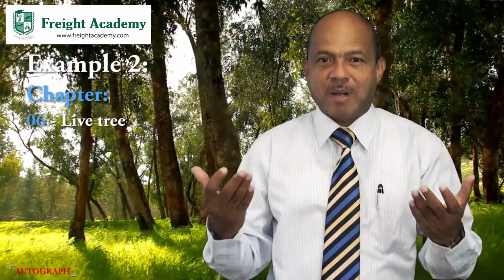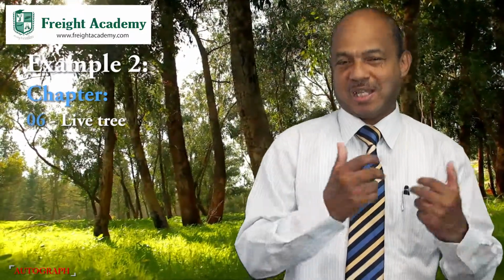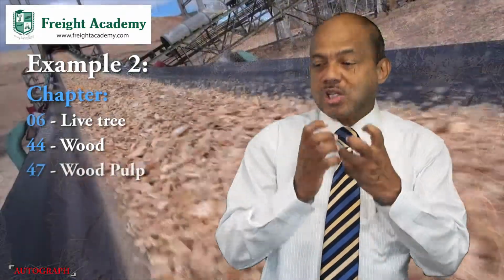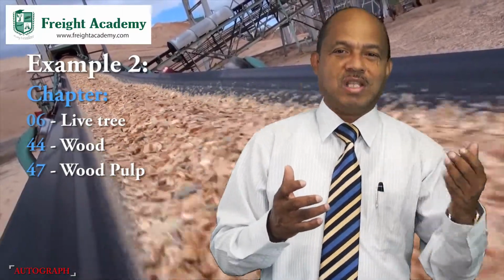Let's see another example. Live tree. When you have an ornamental tree, living, for planting, it goes to chapter 06. But the same tree, when you have cut it into wood, the wood will go to chapter 44. When we crush the wood to make pulp, it goes to chapter 47.